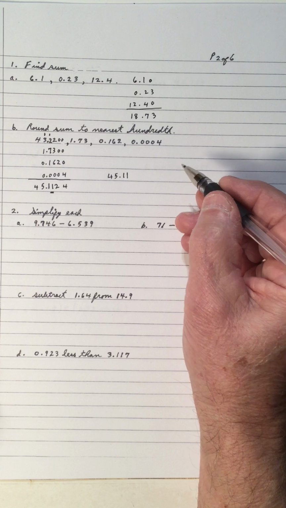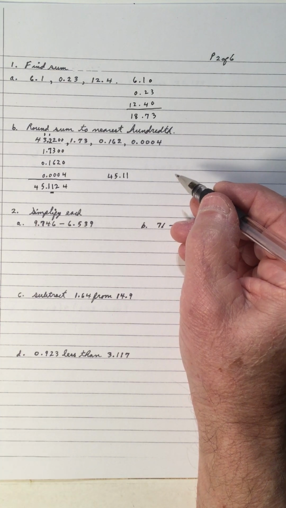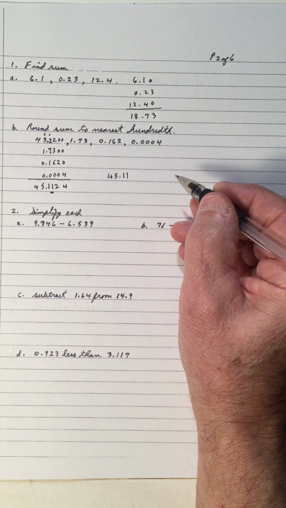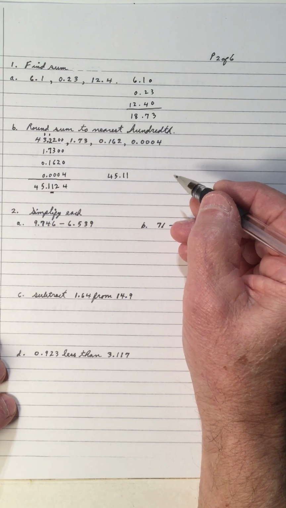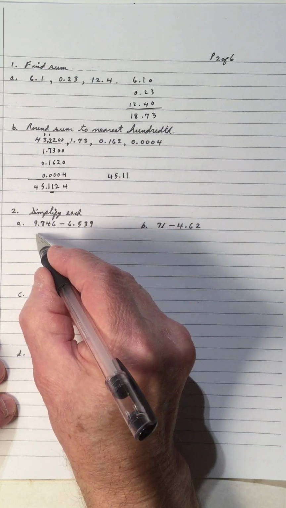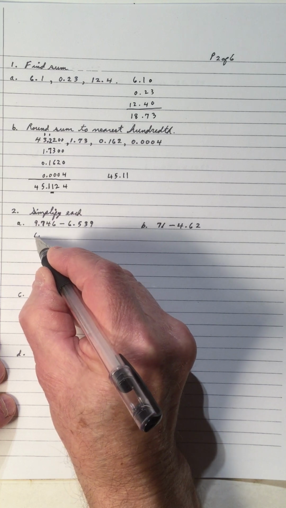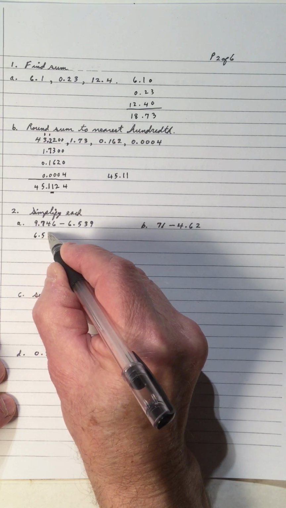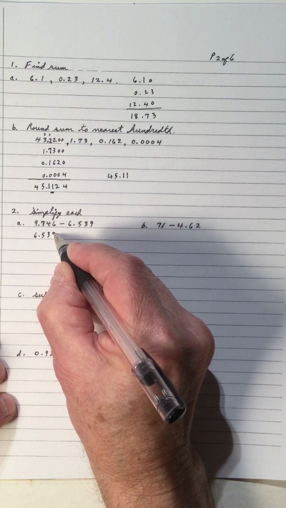Number 2, simplify. Again, I'm not using a calculator. I'm using my pencil, and in other words, using my head. Simplify each, we have to subtract. So we line up the decimals. So we get a 6, 5, 3, 9.